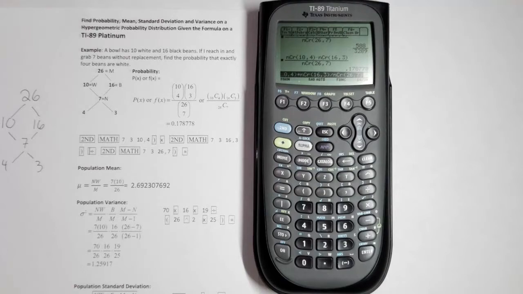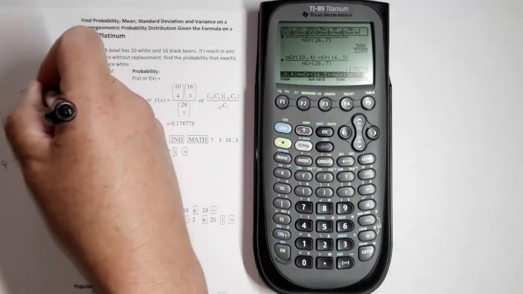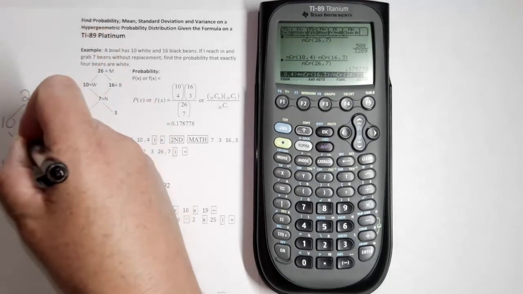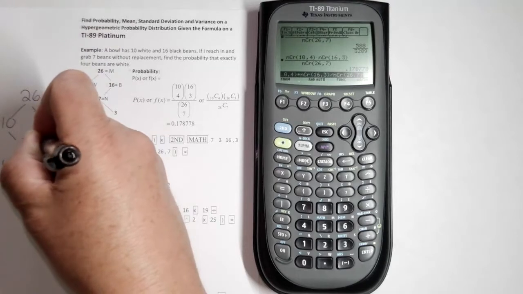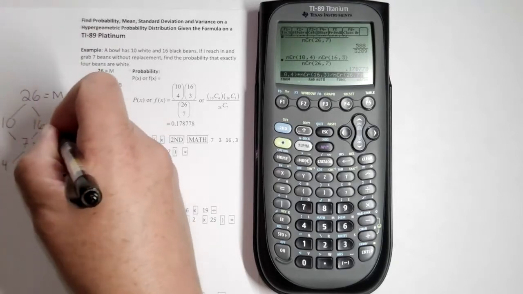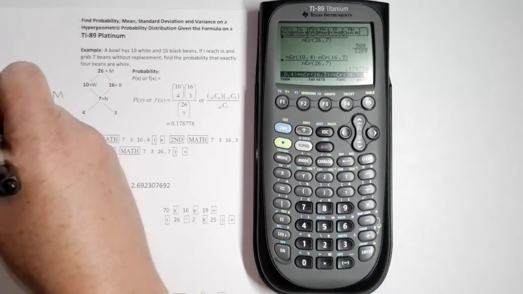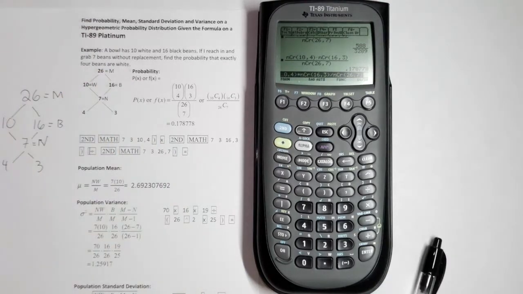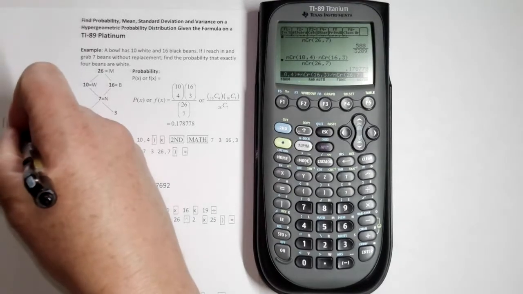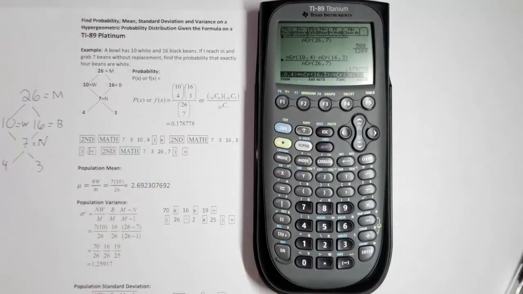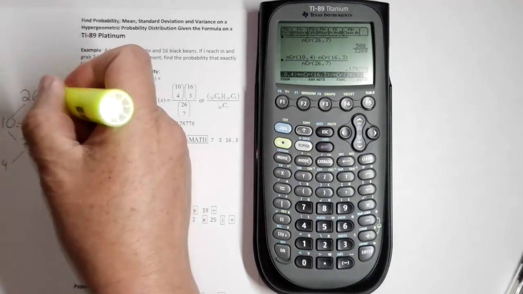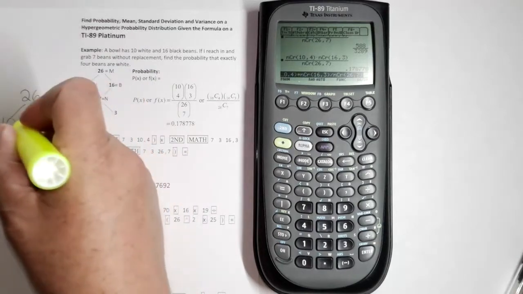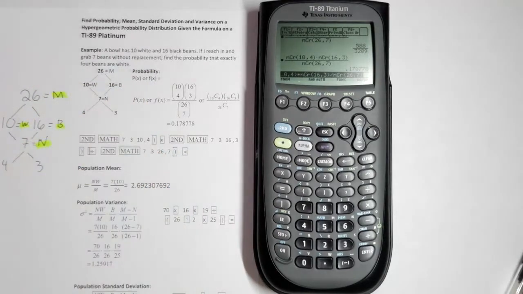Now, the population mean. There are a couple things I need to show you. 26, we're going to call this M. 7, we're going to call N, which is the sample size. 16, we're going to call B for the black. And W for what we want, or the white. 10 is W. So I'm going to highlight the M, the B, the W, and the N.